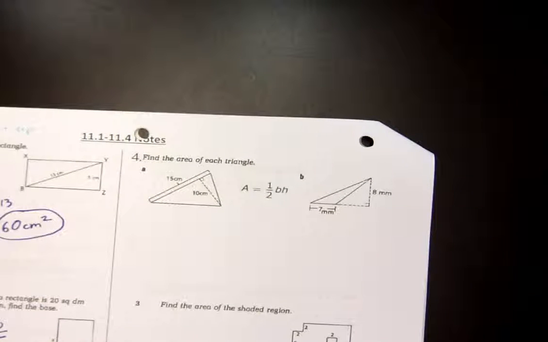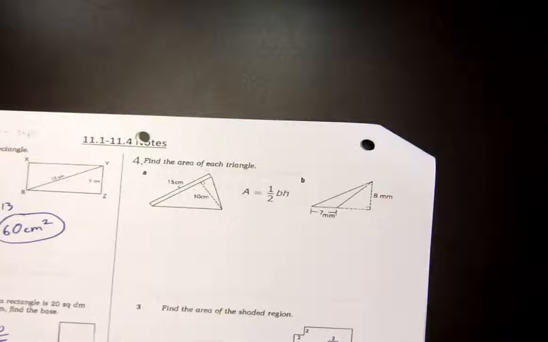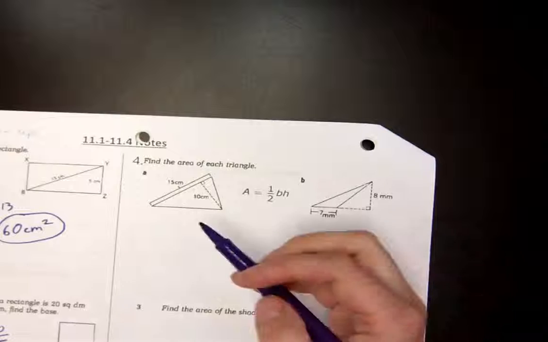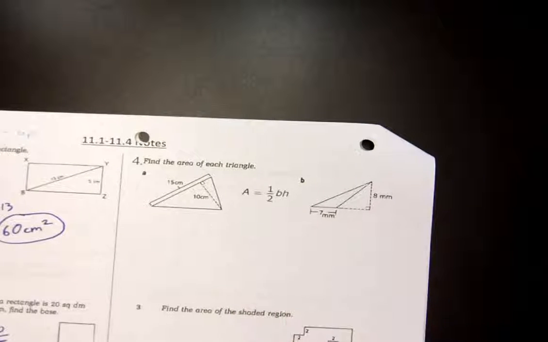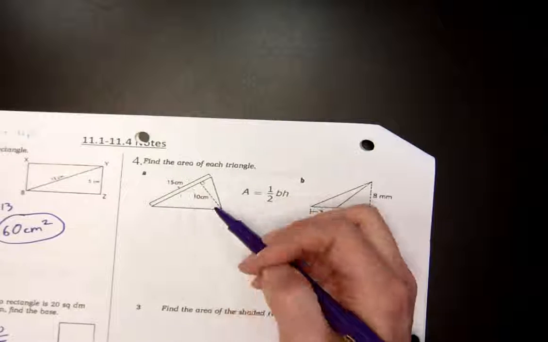Number 4A, I'm going to call on our parallelogram group, which is you guys. Hey, you guys, one talker. And so that talker should be me or the group I've called on. Okay, so what would you do to find the area of a triangle? So what would A come out to?